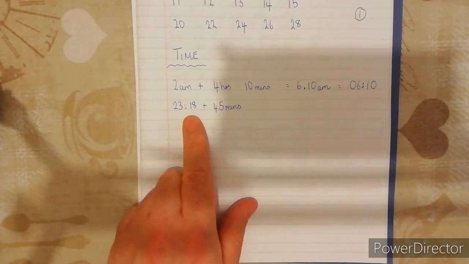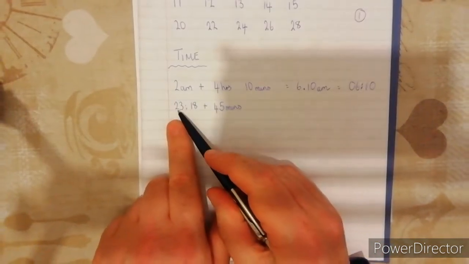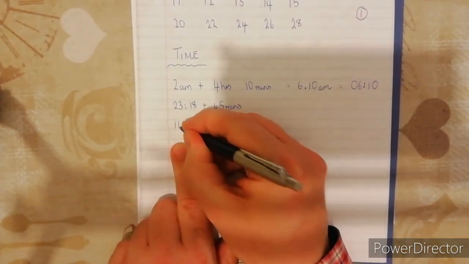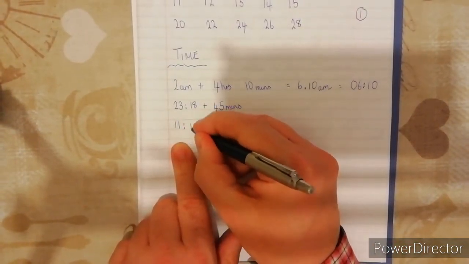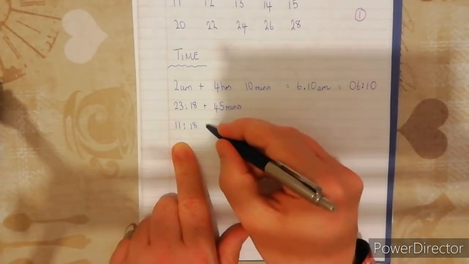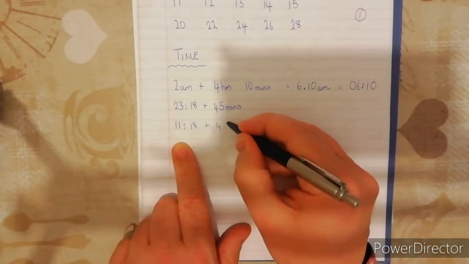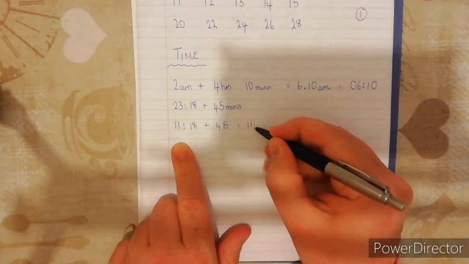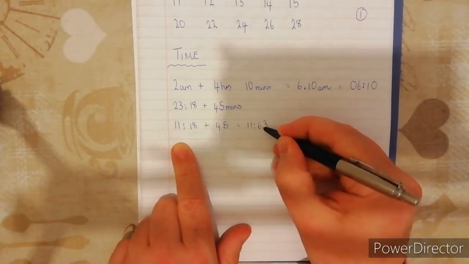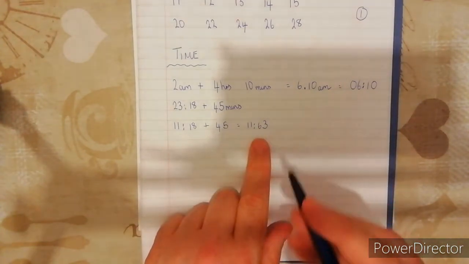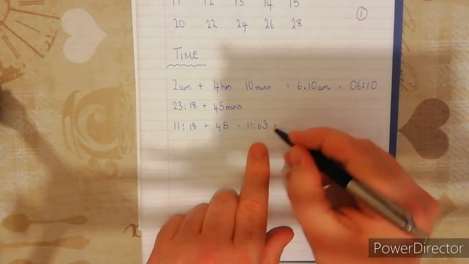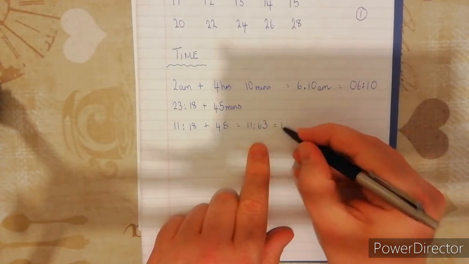So we're going to have to go to the next hour. If you think of this in terms of 12-hour clock, just to help us, 11:18, add the 45, and that gives you 11:63. Remember, you're not allowed 63, so this 60 minutes is going to go to the next hour, which will be 12.